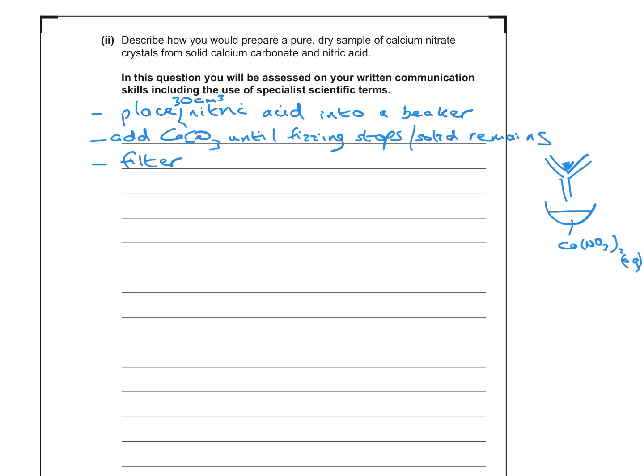So while there's a large volume of water, the calcium nitrate will want to stay dissolved. So if we remove or reduce some of that volume, and as the temperature decreases, the calcium nitrate will not want to stay dissolved, so the solubility decreases. We don't evaporate at all, because if we did that, we wouldn't end up with crystals. We would just end up with a solid or a powder. So once we've evaporated half, we'll leave the rest to cool and crystallise slowly.